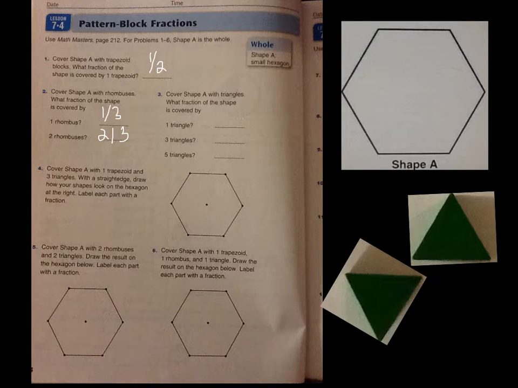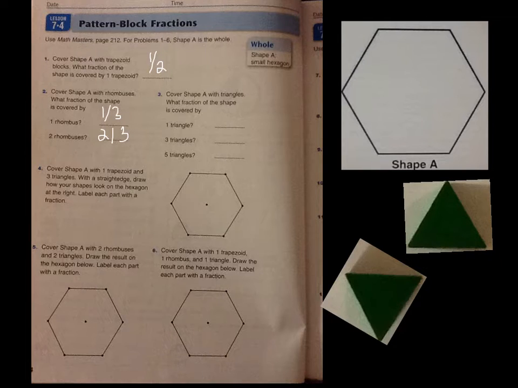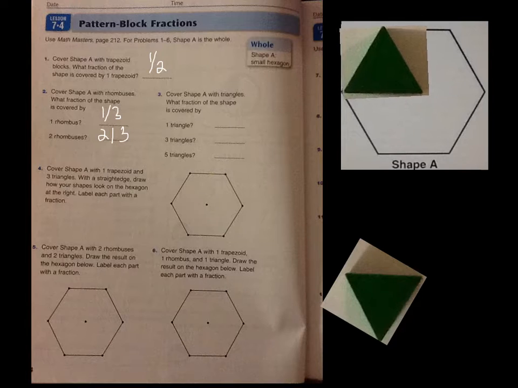Problem 3 says cover shape A with triangles. What fraction of the shape is covered by one triangle, 3 triangles, 5 triangles? Well, let's move this first triangle up. And it looks like it covers about that much space. Now I'm just going to pretend I'm covering the rest of the area with triangles by drawing in the line, since it'll be hard to see with these ones that I have copied.